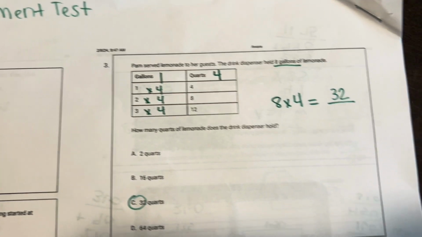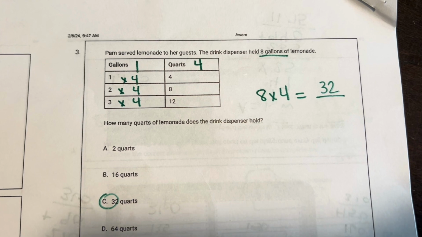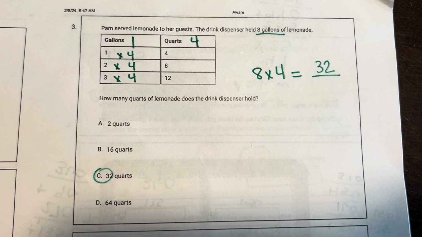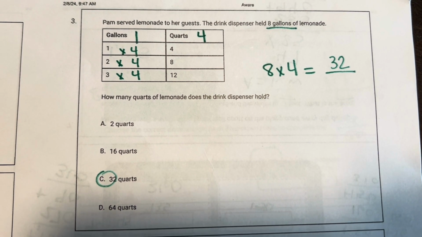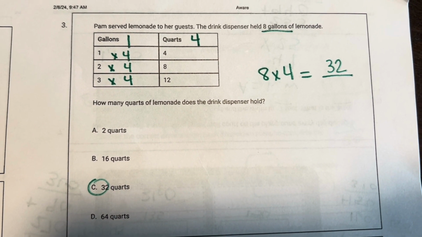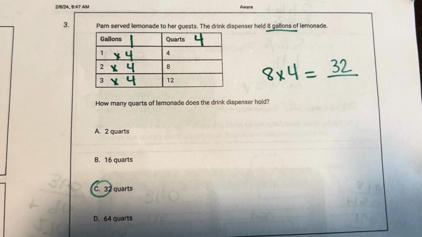All right, let's look at number 3. Pam served lemonade to her guests. The drink dispenser held 8 gallons of lemonade. How many quarts of lemonade does that drink dispenser hold? Well, if you looked at your star reference chart, you could have seen that 4 quarts equals 1 gallon.